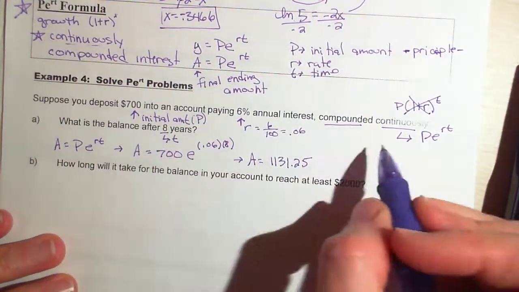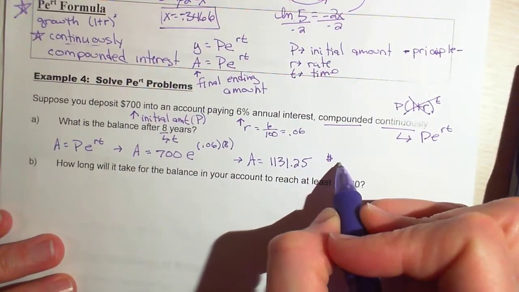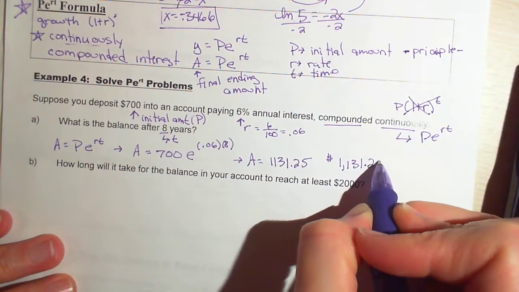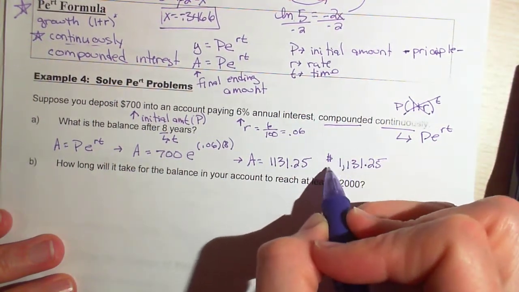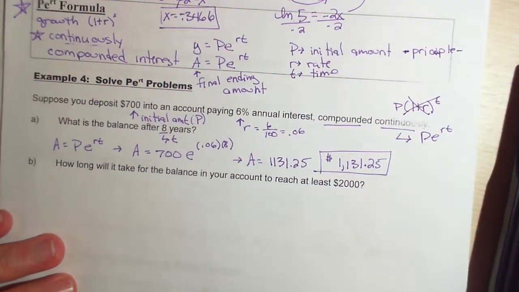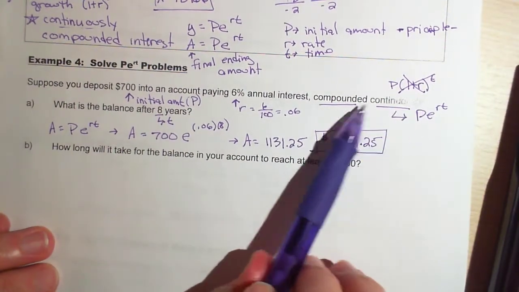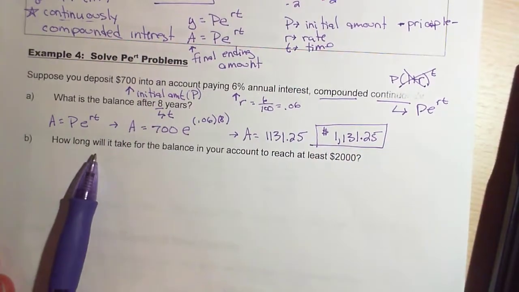But remember, this is a word problem. Story problems require a story answer, which means at a minimum units, sometimes words. In this case, just our units, our dollars. So it's just an exponential growth problem, different formula because of the continuously compounding.